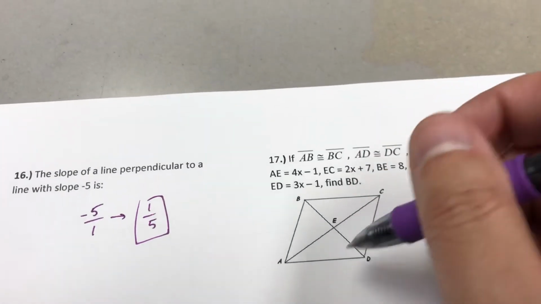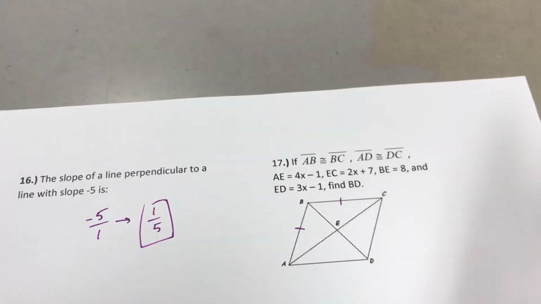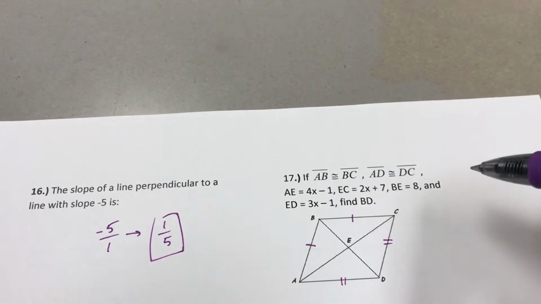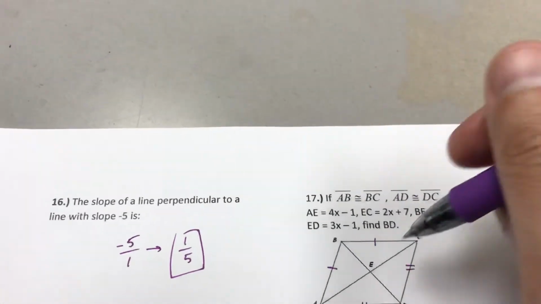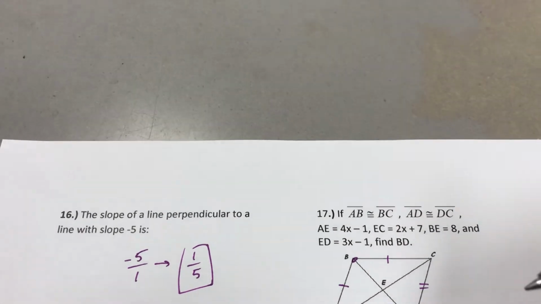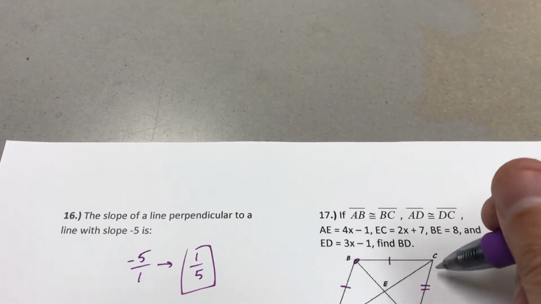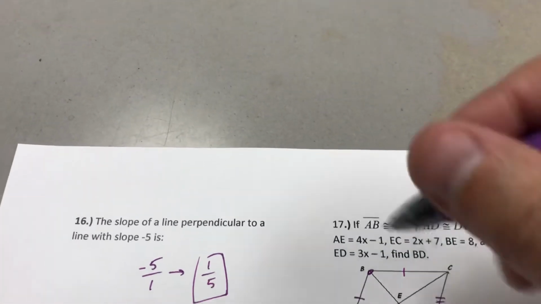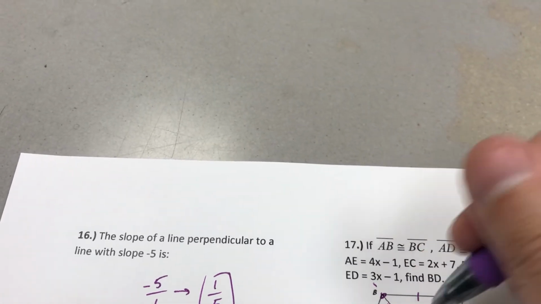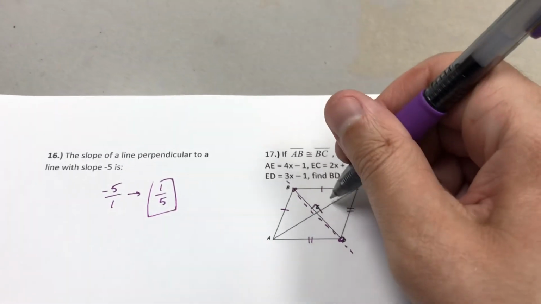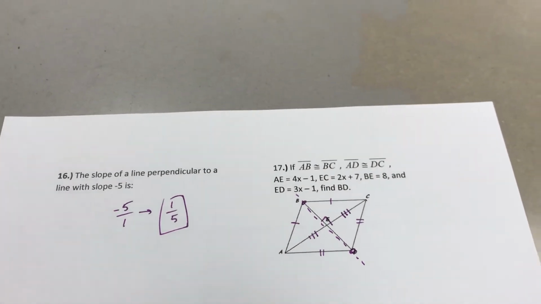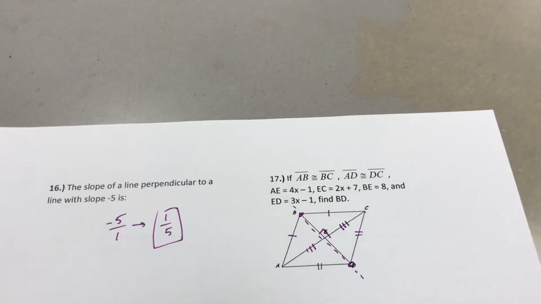Okay, AB is congruent to BC. AD is congruent to DC. By the way, notice that point B is equidistant from the endpoints of AC, and point D is equidistant from the endpoints of AC. So that means this is the perpendicular bisector of AC. It's going to be perpendicular to it, and it's going to bisect it. You could probably prove a bunch of congruent triangles there too, but I think that's going to be helpful.